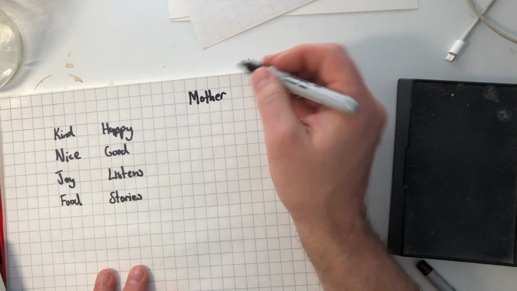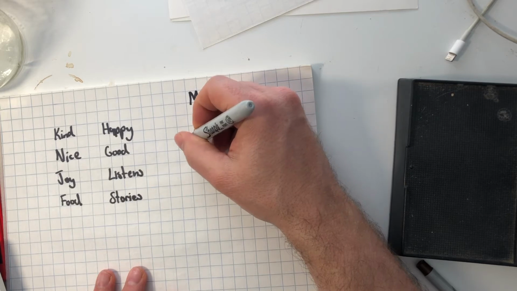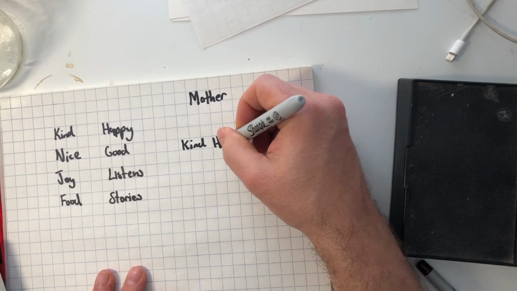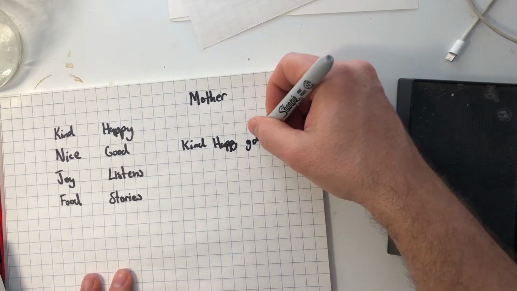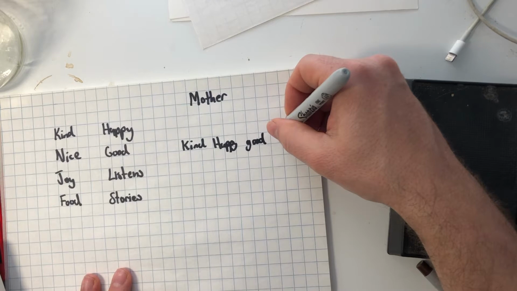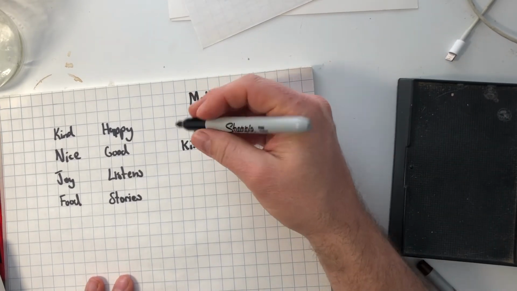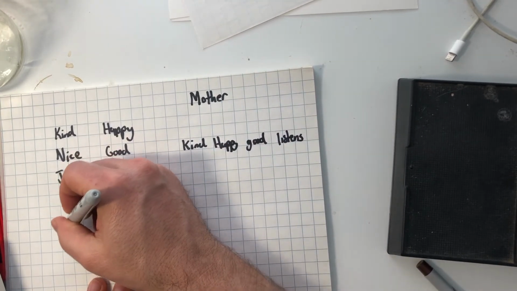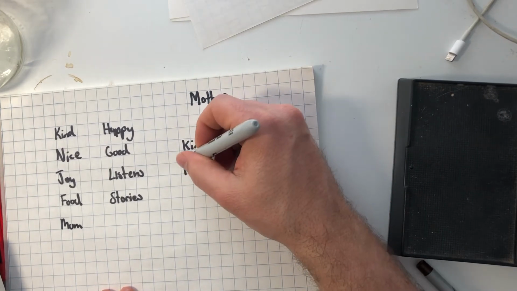And then you would just start putting these words together. You could do it randomly, and just put kind, happy. You don't have to put the capitals. Good, listens. And I could even put words like mom, like different labels or nicknames you have for mom.